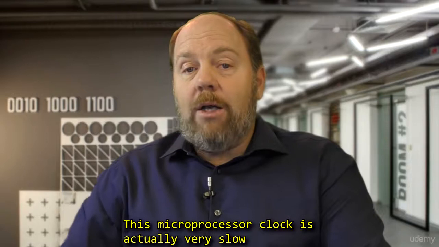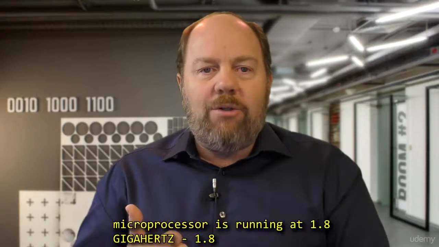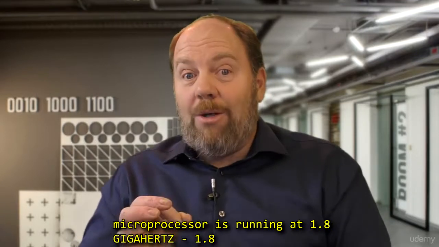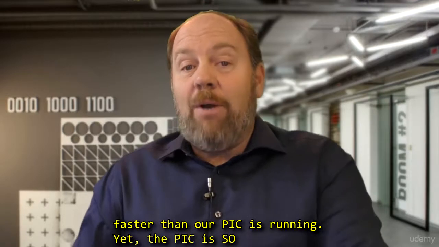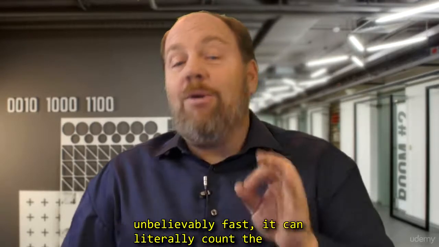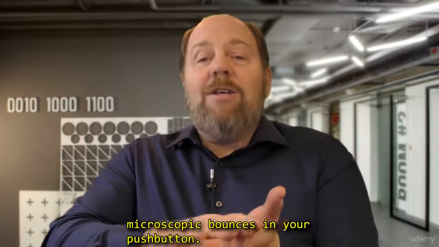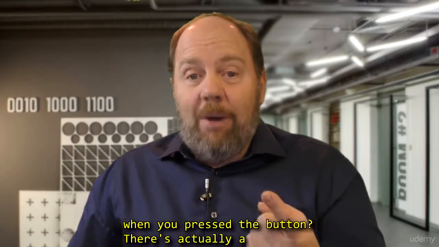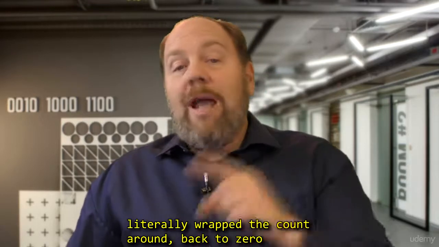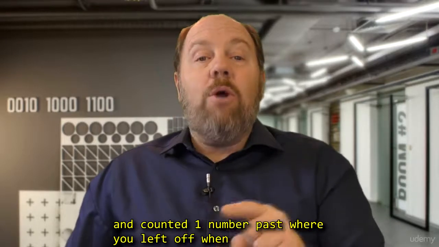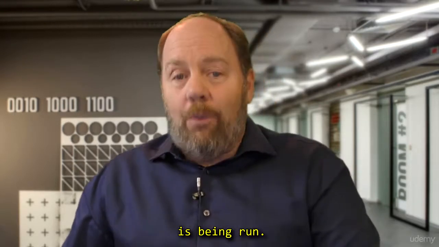This microprocessor clock is actually very slow compared to many. I mean, my El Cheapo laptop microprocessor is running at 1.8 gigahertz, 1.8 billion clock cycles per second. That's 112 times faster than our PIC is running. Yet, the PIC is so unbelievably fast, it can literally count the microscopic bounces in your push button. So if your binary count appeared to go up by only 1 when you press the button, there's actually a very good chance that it actually counted to 17. It literally wrapped the count around, back to 0, and counted 1 number past where you left off when you pushed the button. That's how fast your program is being run.